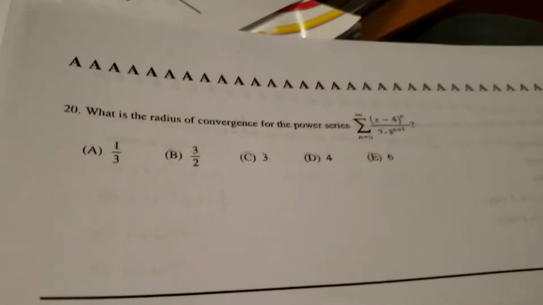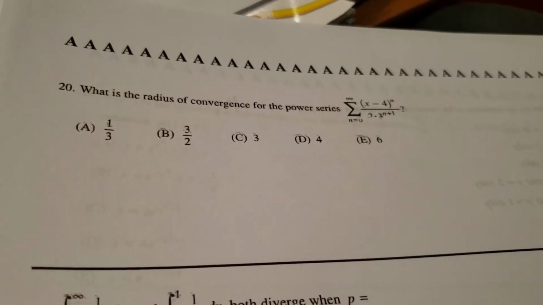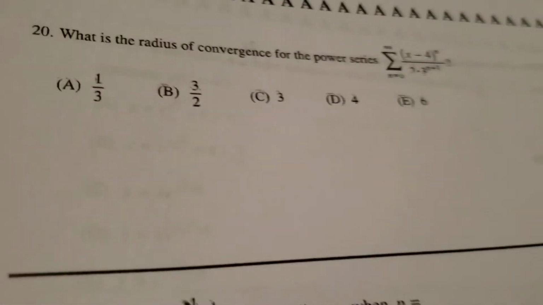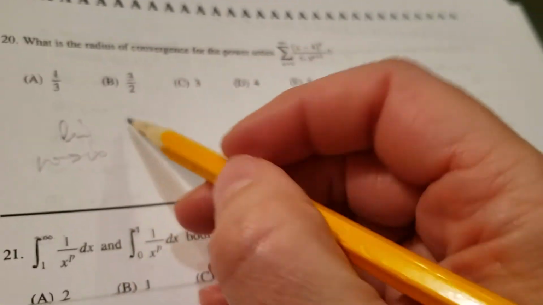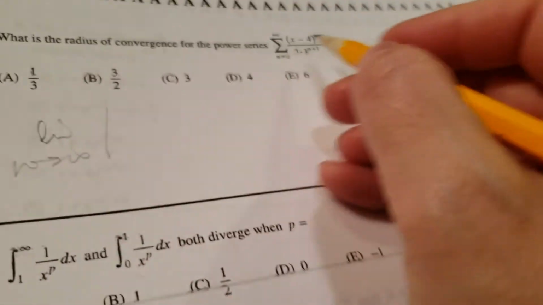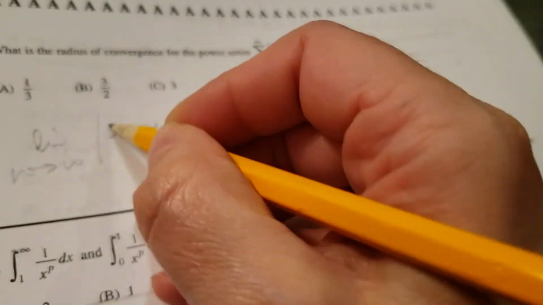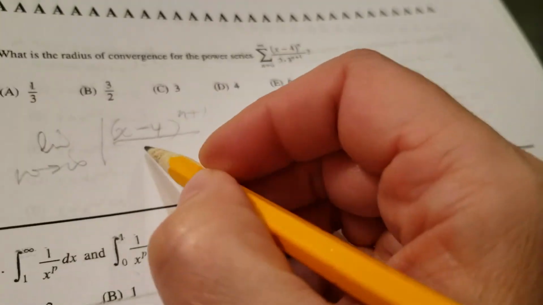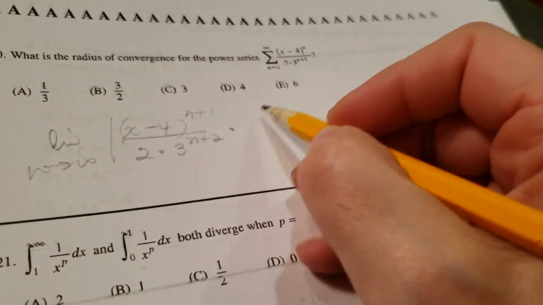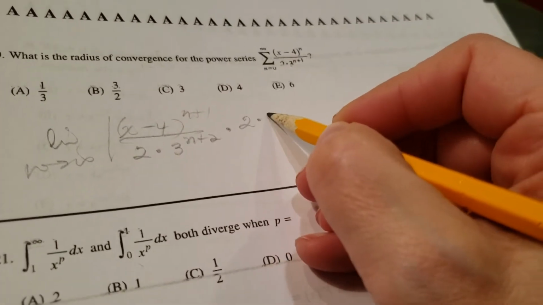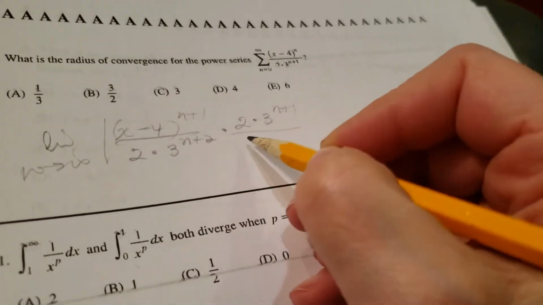Number 20. What is the radius of convergence? Okay, so I'm thinking ratio test for absolute convergence. So limit as n approaches infinity, absolute value a sub n plus 1 divided by a sub n, which means multiplying it by the reciprocal.